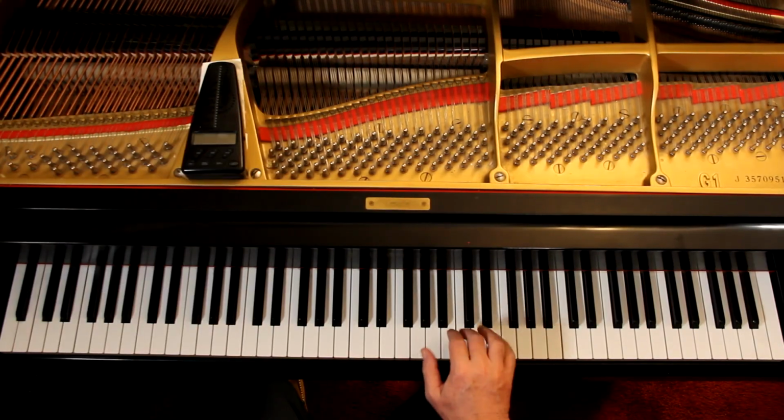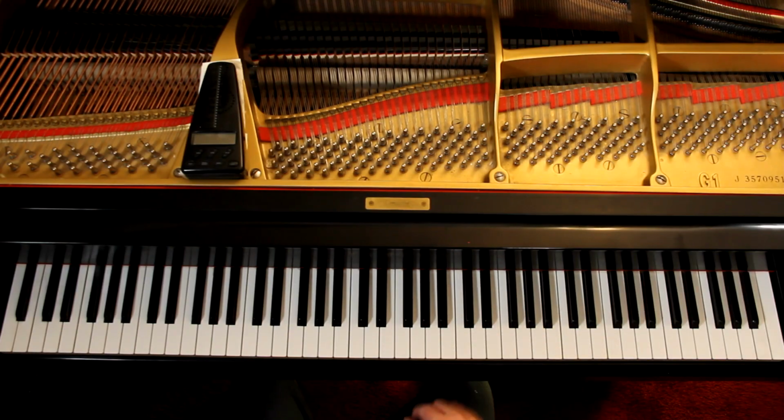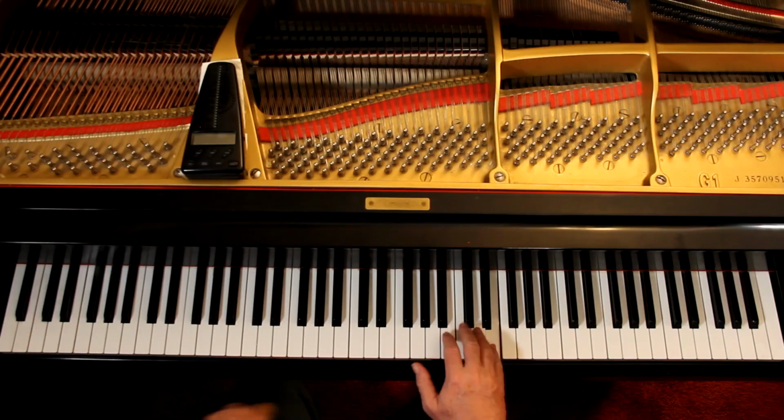Remember the natural accents. 1, 2, 3, 4. 1, 2, 3, 4. I'm exaggerating them so you can hear them, but you just want to feel these. So that pickup beat to here sounds. Now try and keep them even, and that's my problem. This, I want to go boom. They got to be even here. 1 and 2 and then keep them even all the way through.